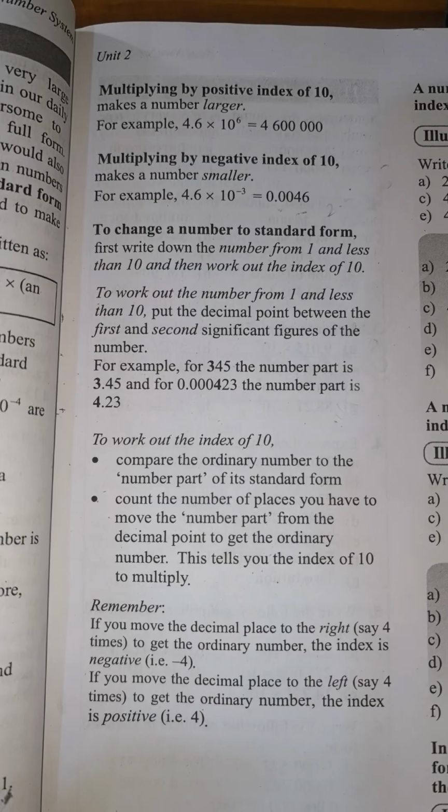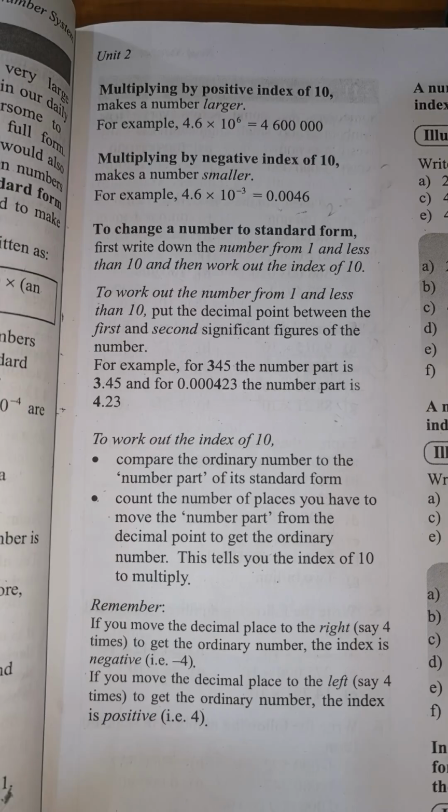We were recently introduced to standard form, where we talked about why standard form is important, and then we looked at the general formula. Now, we are continuing with the series. It may take a number of episodes, so stay tuned.